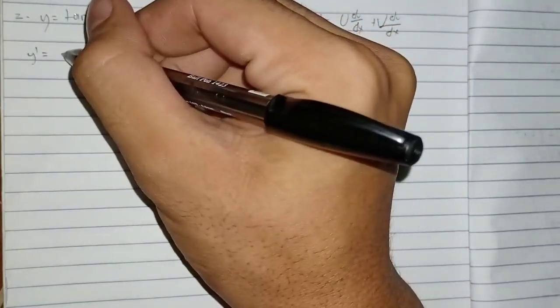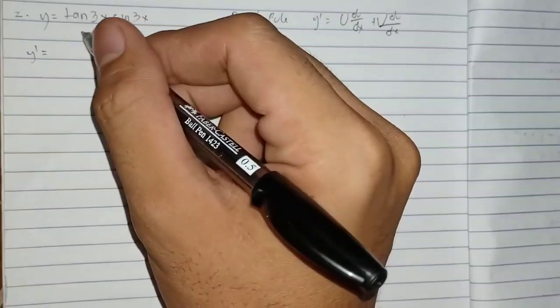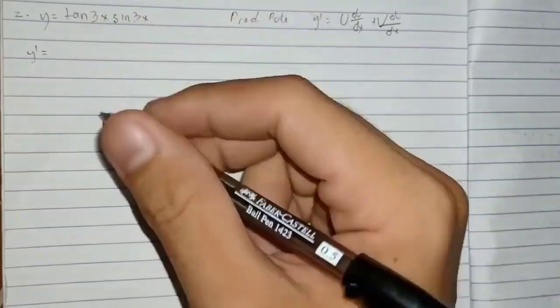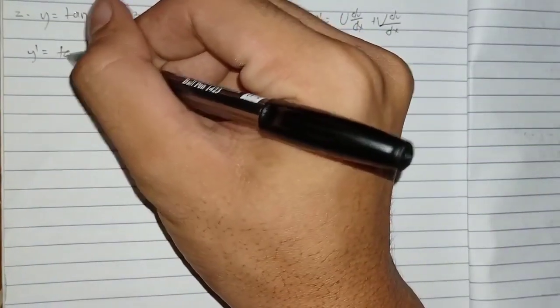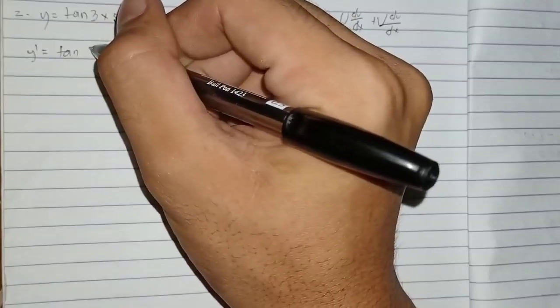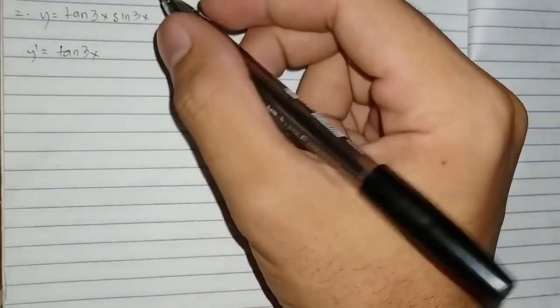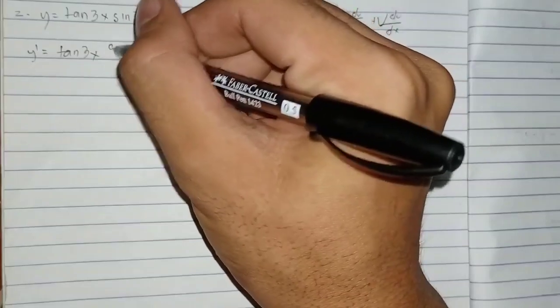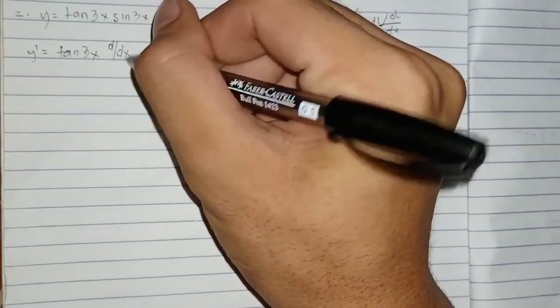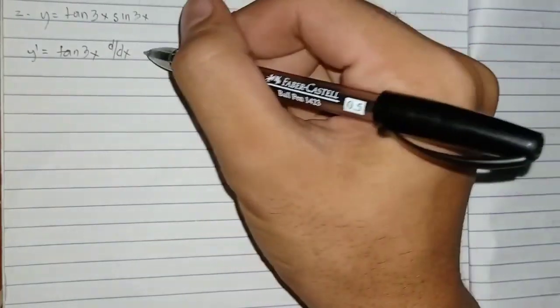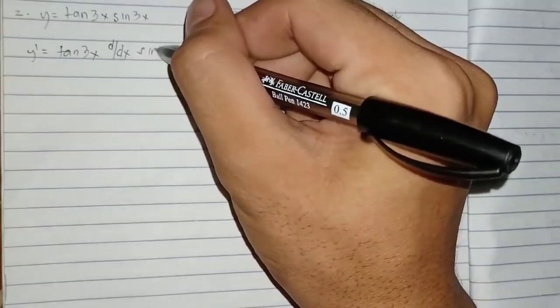Y prime is equal to our first function, which is tangent 3x, or u, tangent 3x, times the derivative of our second function, and we can write this function as sine of u. Why?